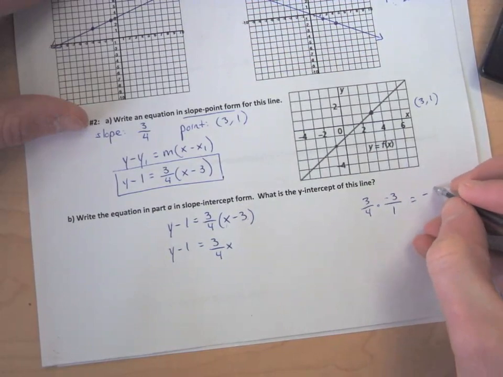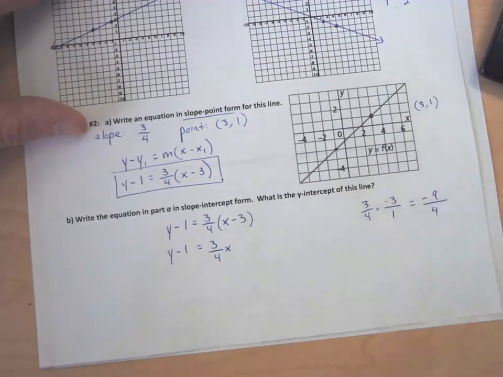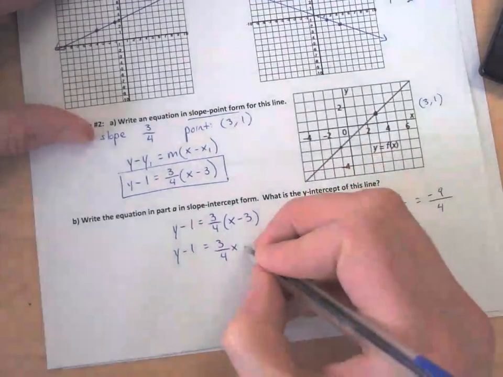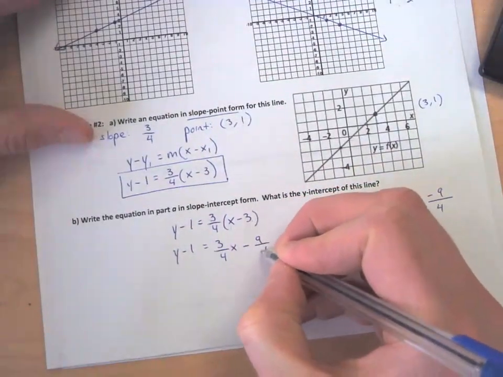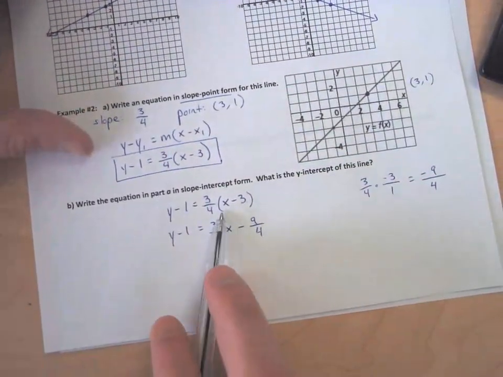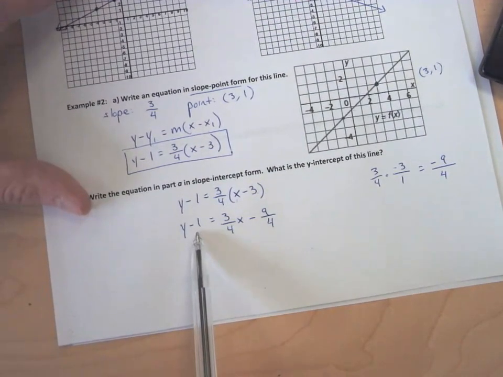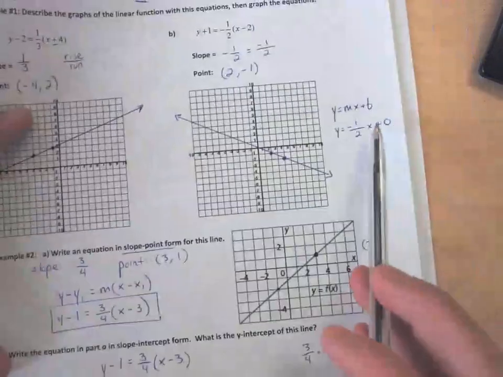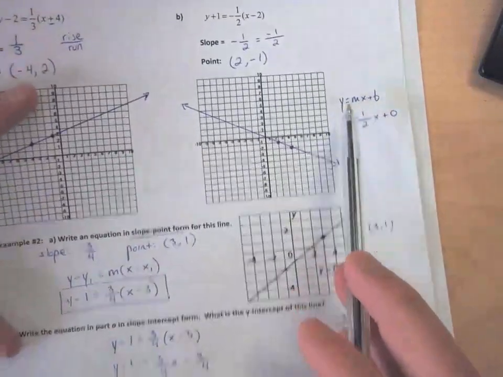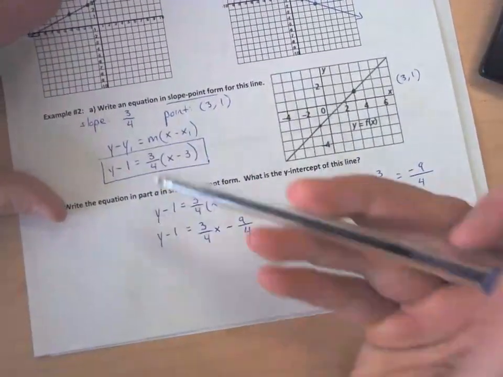So it'll give you negative 9 over 4. Now the brackets are gone. And so now, if I want it to look like this form, I have to get y by itself. So I've got to add the 1 to both sides.